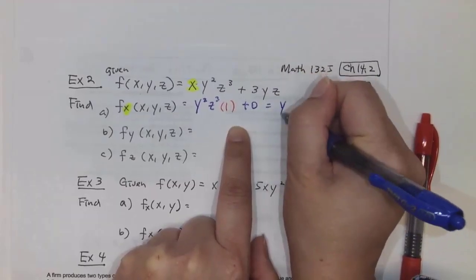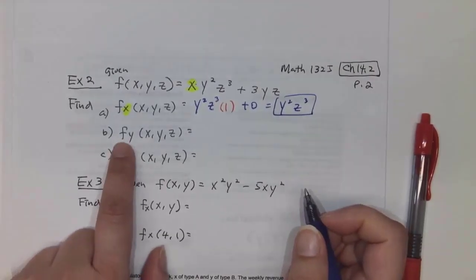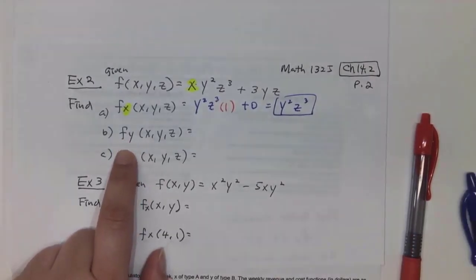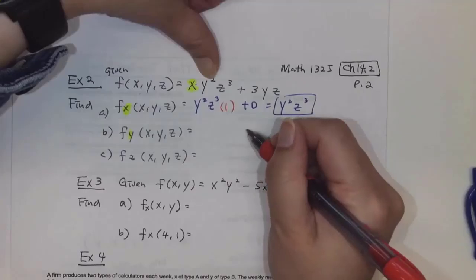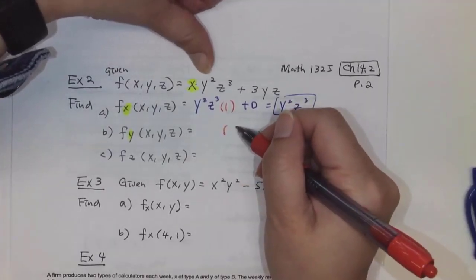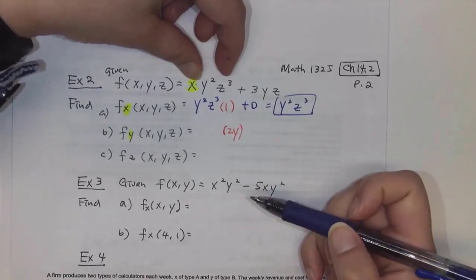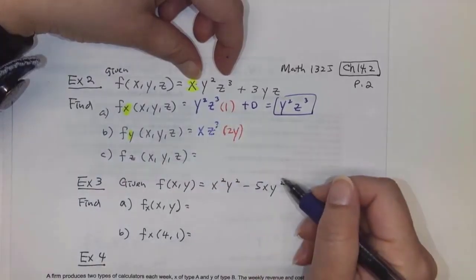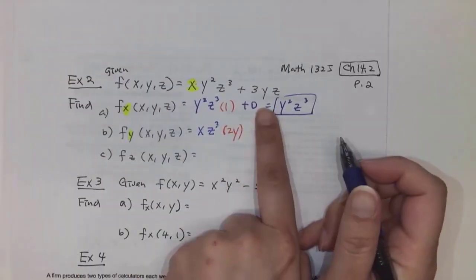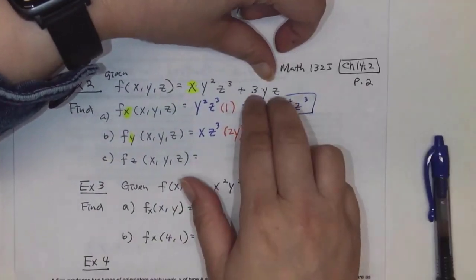So this would be y squared z cubed for the first one. Second one, we are taking it and treating y as the variable. So if y is the variable, when you take that derivative, it's going to turn into 2y. And then what do I do with the rest of them? Leave it, bring it down here as constants. Are we okay? And then the second term, we are treating y as the variable, the other two as constants.